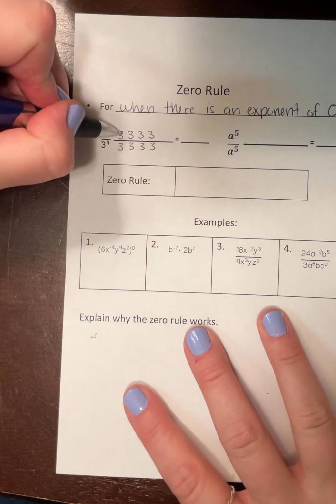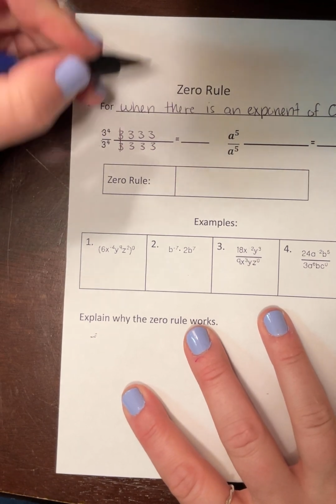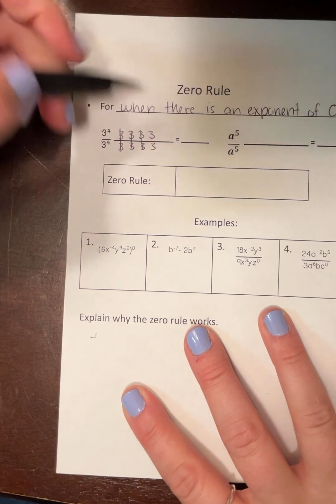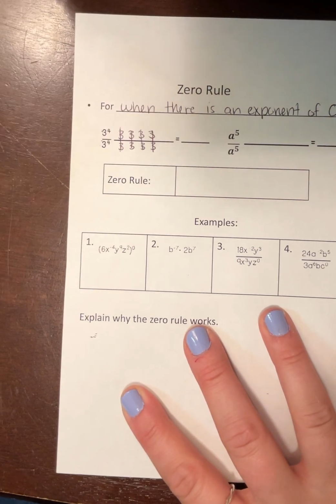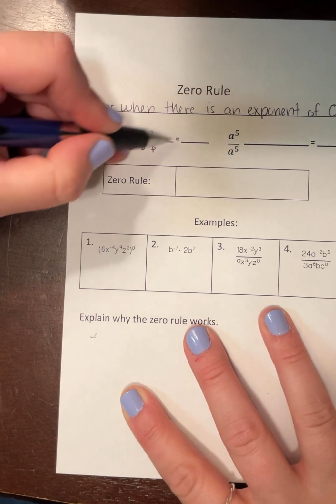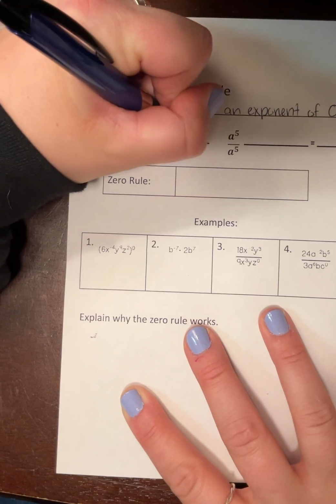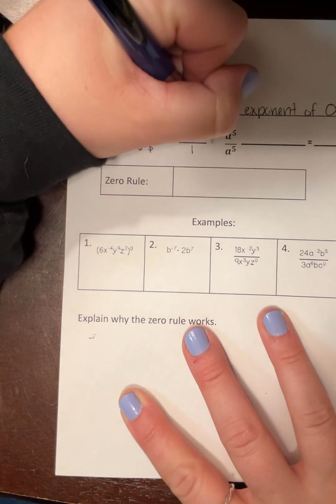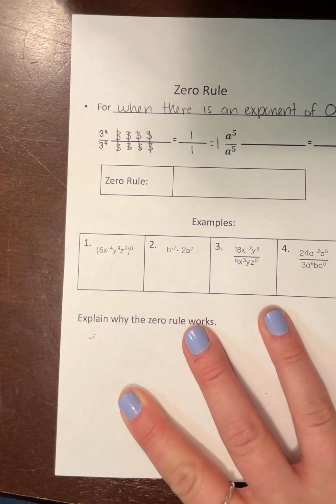Now what happens? Well, 3 divided by 3 becomes a 1. Same thing for each of the others. 3 divided by 3 becomes a 1. So we've got all of these 3's turned into 1's. Okay? A 1 on top, 1 on bottom, and 1 divided by 1 is just 1.